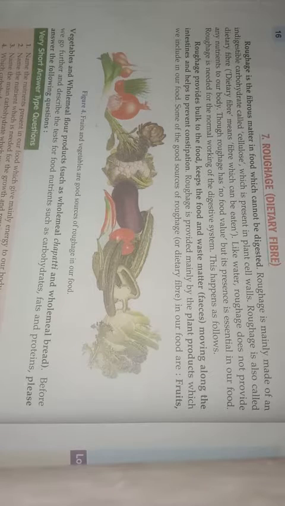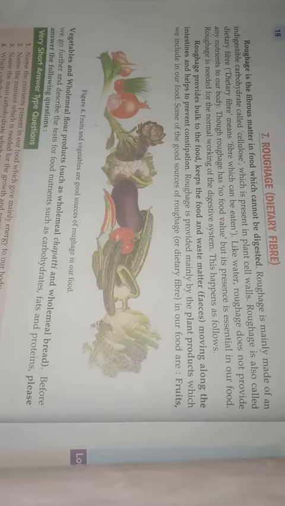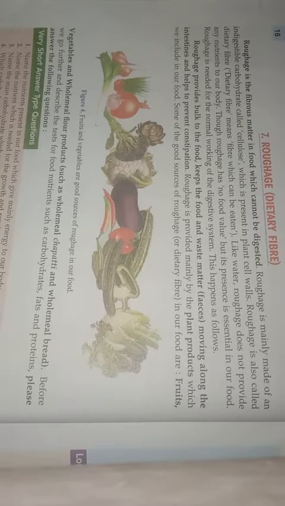We all know that all living things are made up of cells. The cell wall is the outer lining of the cell that protects the cell. Roughage is also called dietary fiber because, why? Dietary fiber means fiber which can be eaten.